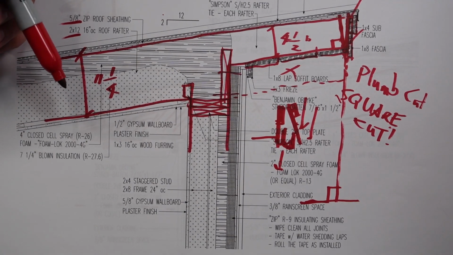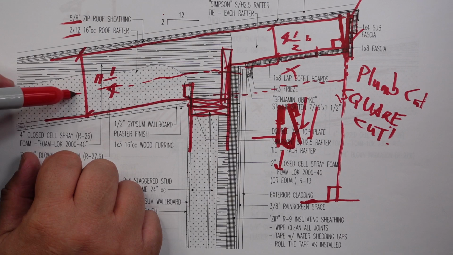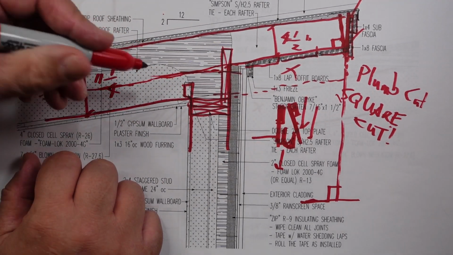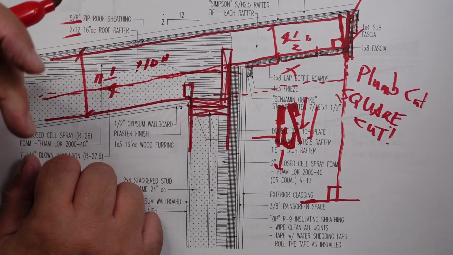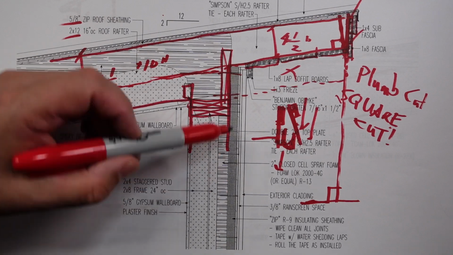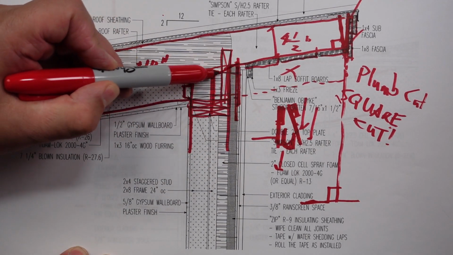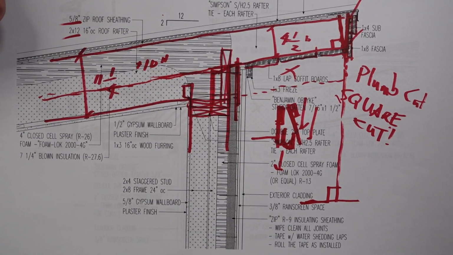Yeah, I like to mix and match these, and like we talked about, this rake is going to be out here. So this is going to be roughly 10 inches in front of the wall, down below there. So the corner board would come all the way up to there. And then we'd have that rake coming out in front of it.